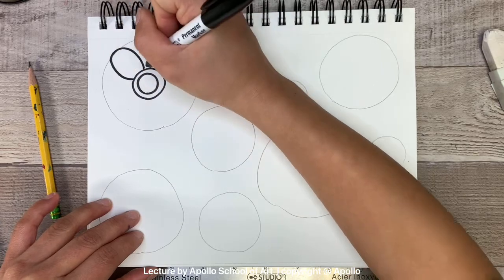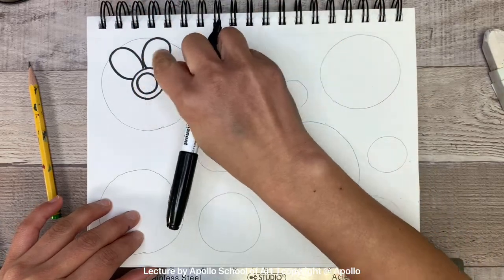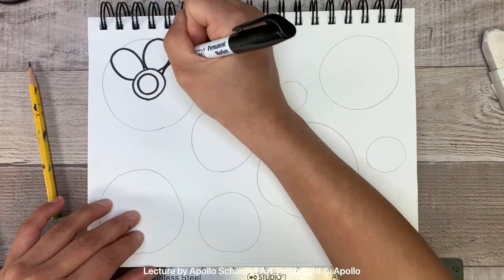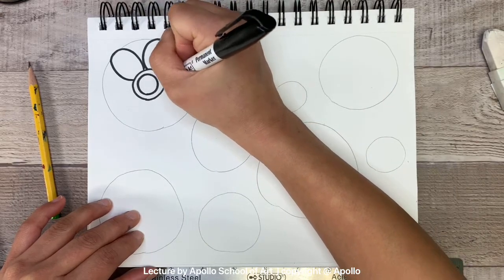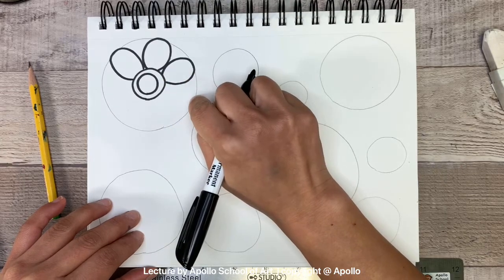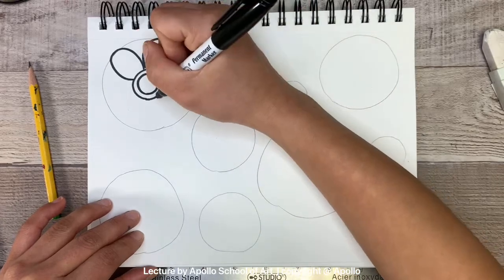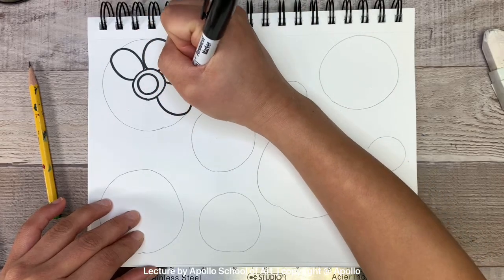Let's see how many ovals we can make. 1, 2, and they are the same size. See, I touched the circle from the rings and the bubble we made. No petal is smaller, so we make sure they are the same size.